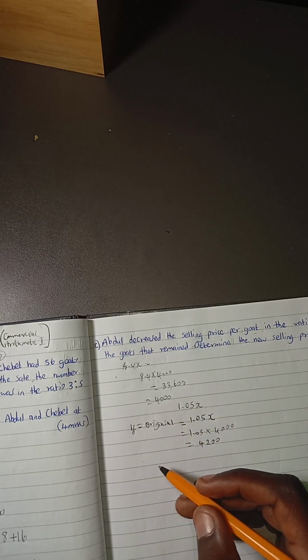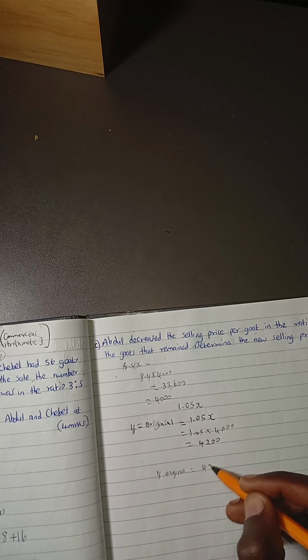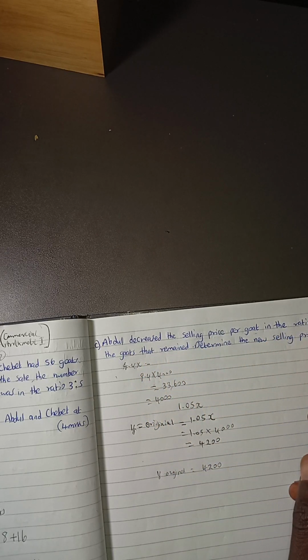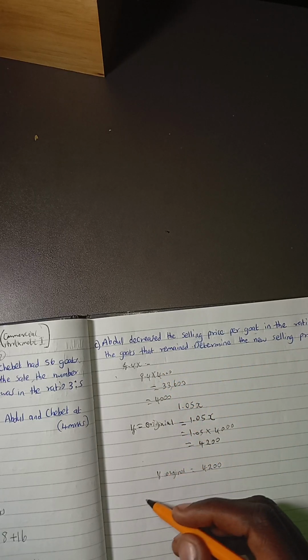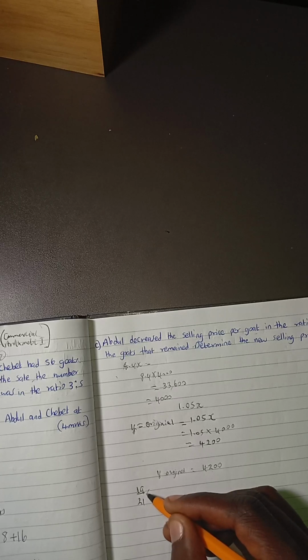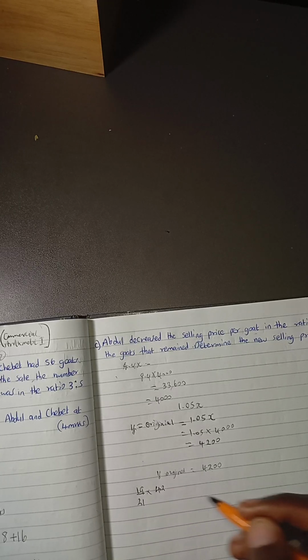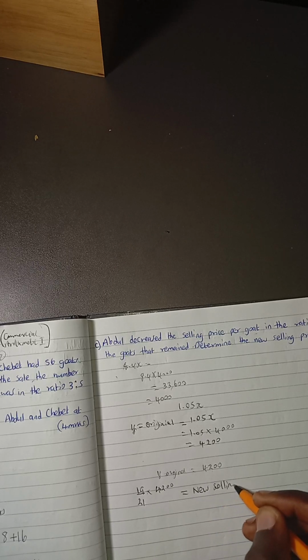So if the original is equal to 4,200, Abdul decreased the selling price per goat in the ratio 19:21 for the goats that remain. Determine the new selling price. So if the original was this and the ratio decreased as 19:21, we will say 19/21 times the original price 4,200 gives us the new selling price.